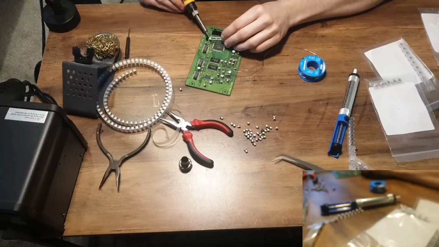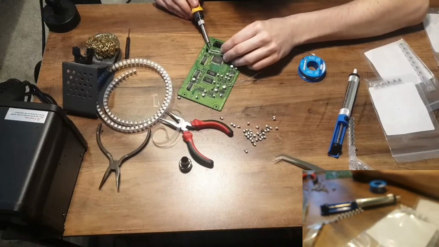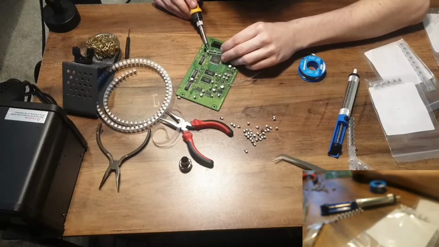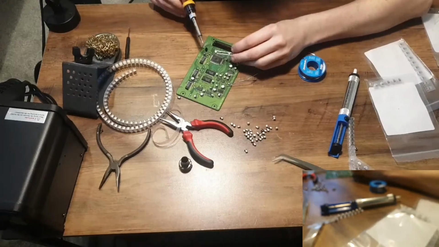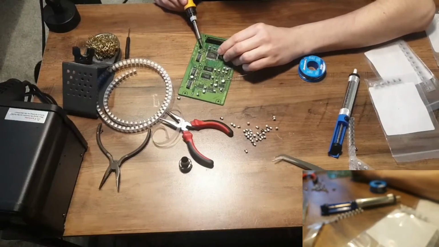Some of these caps I'm noticing they don't want to go, like, you melt the pad but they just don't want to go down. Like this one, the solder is melting but it just doesn't want to stick to this cap.